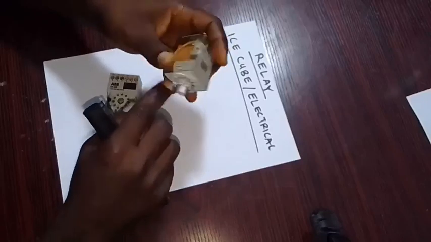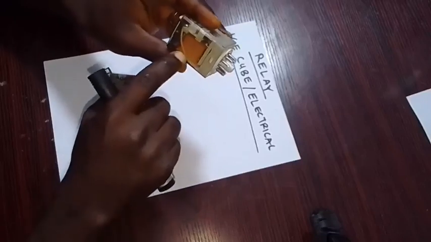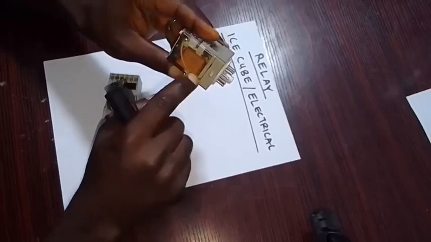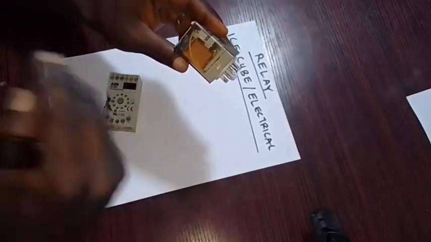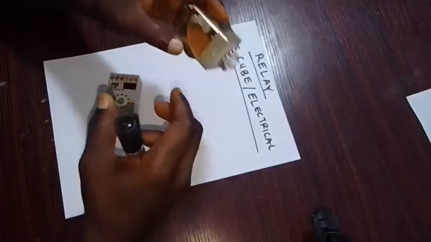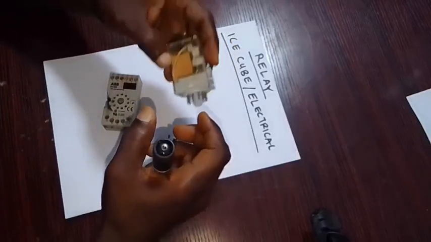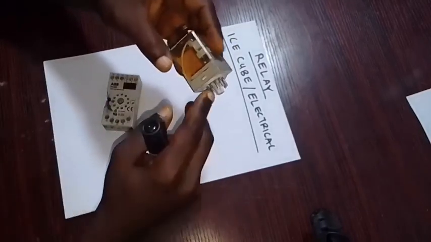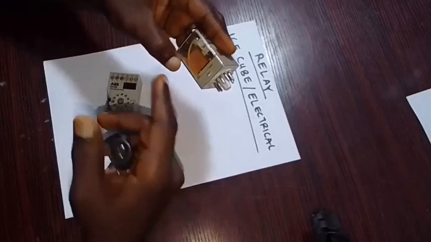If you check closely, inside here, this orange color is the coil of the relay. If you still remember vividly when we discussed the contactor, it has a coil which is known as the electromagnet. It has a moving part known as the armature, which is also referred to as the contacts.